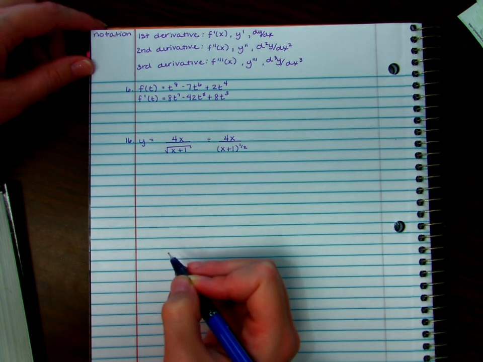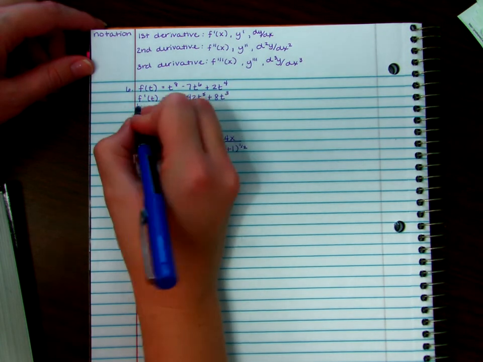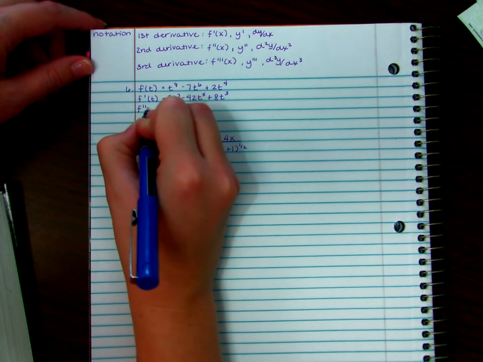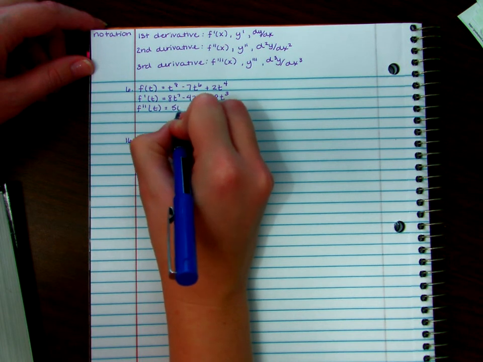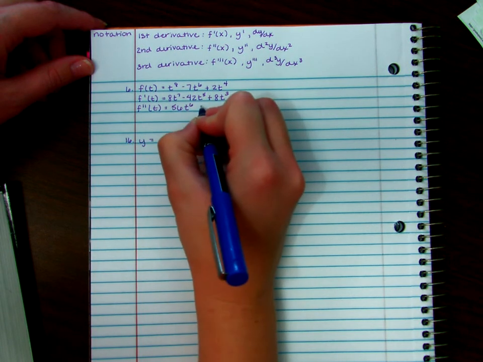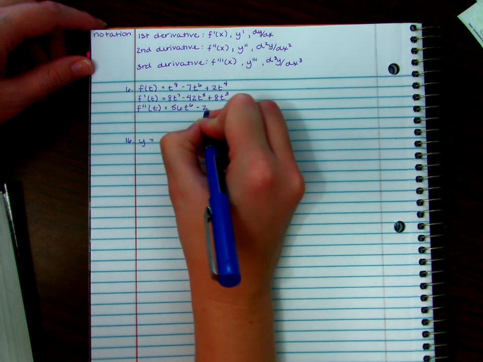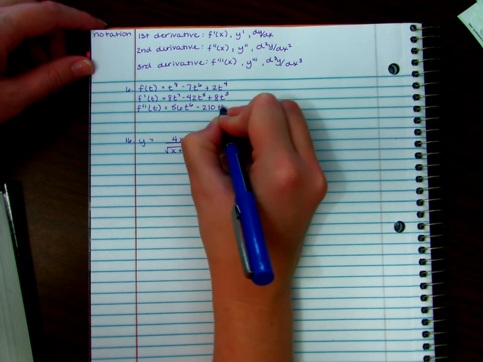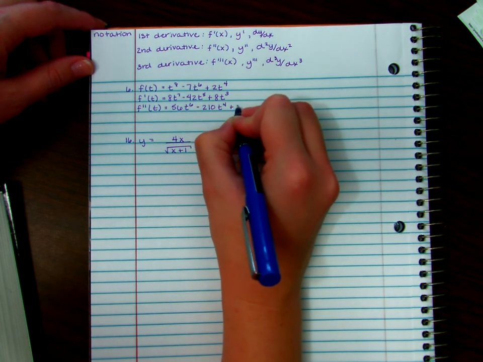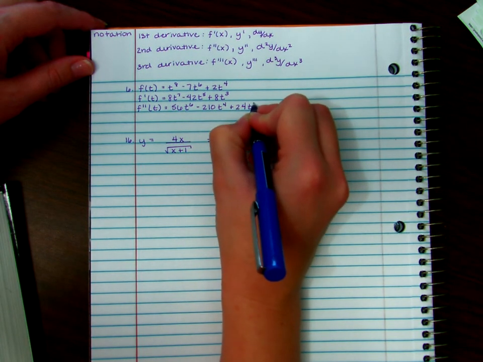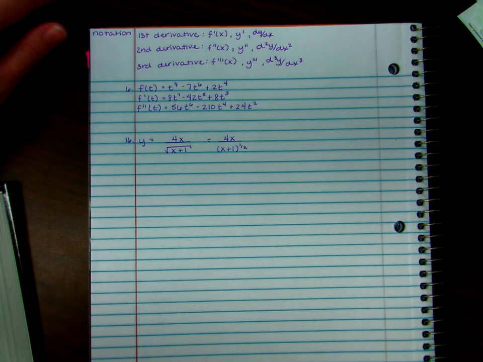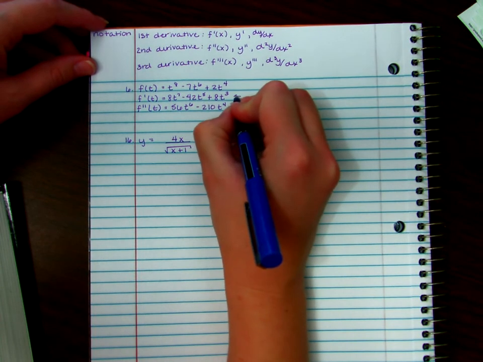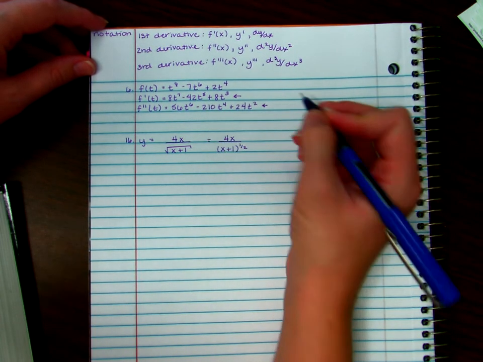It tells me to take the second derivative, so I'm going to go ahead and do that. F double prime of t is equal to 56t to the 6th minus 210t to the 4th plus 24t squared. The direction said find the first and second derivative. I have found the first and second derivative. These are my answers. All right.